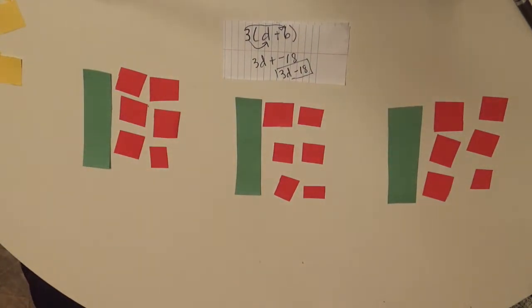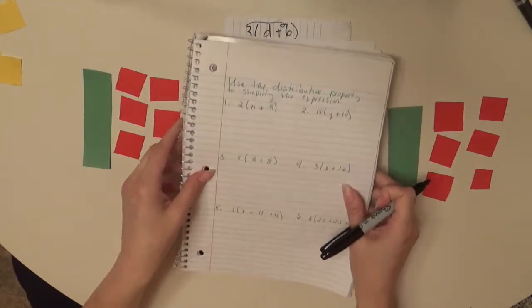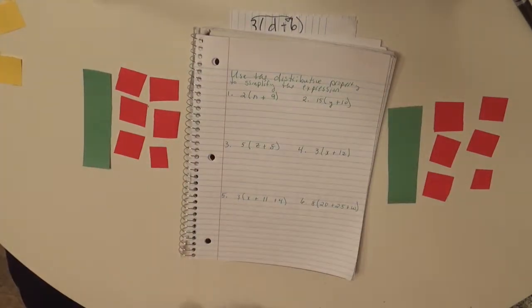So what we're going to do now, you need to go to the practice page, or to the next page, where we're asked to use the distributive property to simplify the expression. You go ahead and do this page, and then I will share the answers with you.